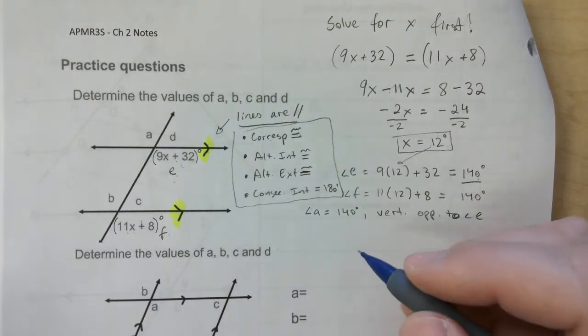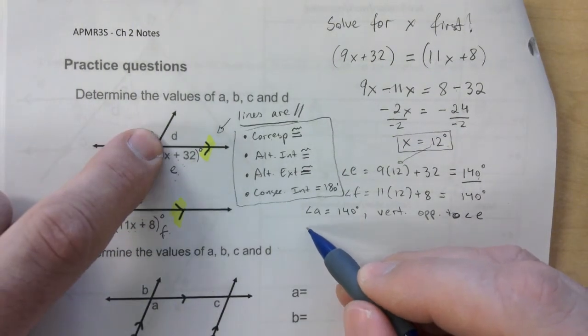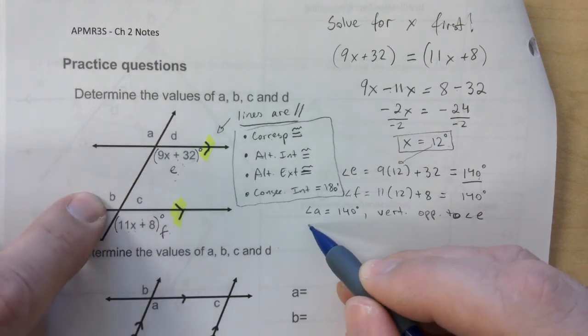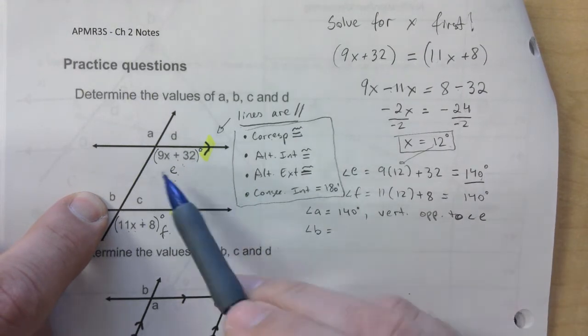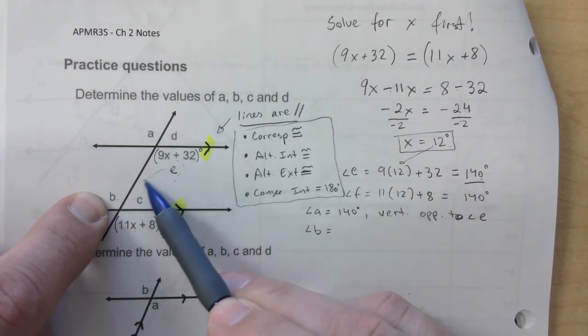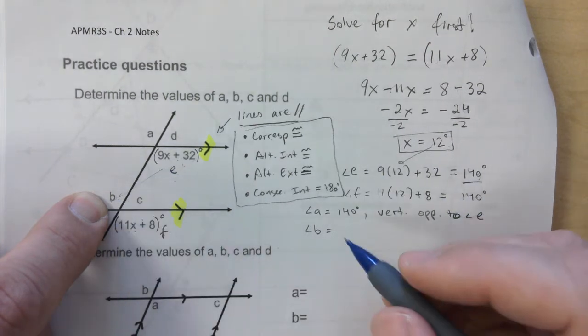Okay? And then D, you can do D first if you want, or you can do it in order. How about we do B next? Let's do that in order. If you look at, right, B and E are alternate interior angles.